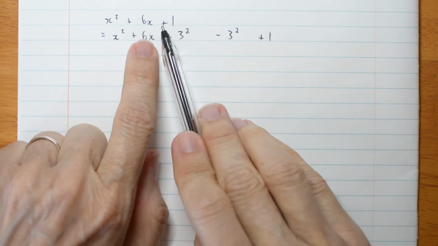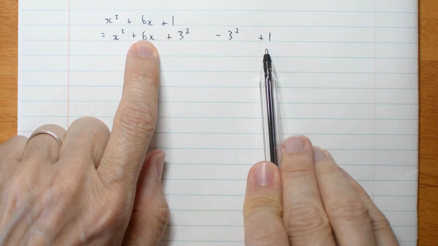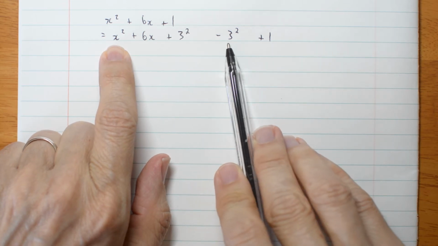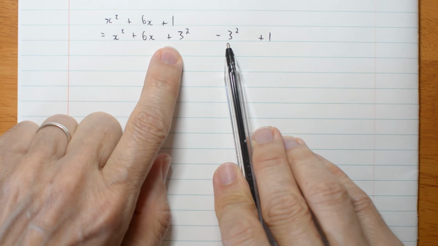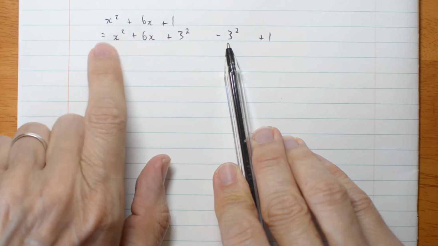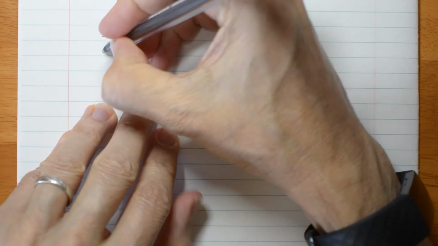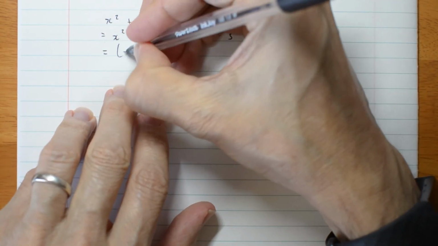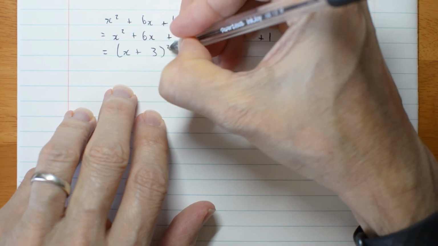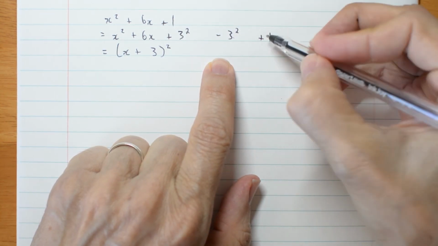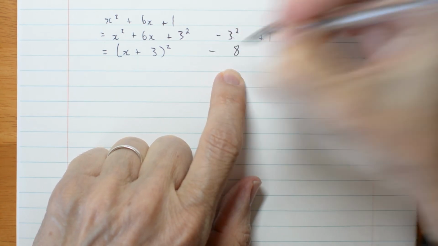So what I've done is I've made a space, completed the square, and then subtracted again the thing I just added, so that I've still got it equal. Well, this bit is x plus 3 all squared. And this bit is negative 9 plus 1, which is minus 8.